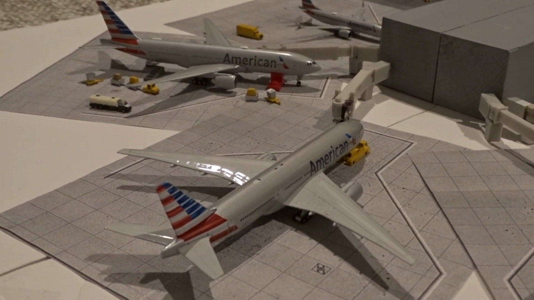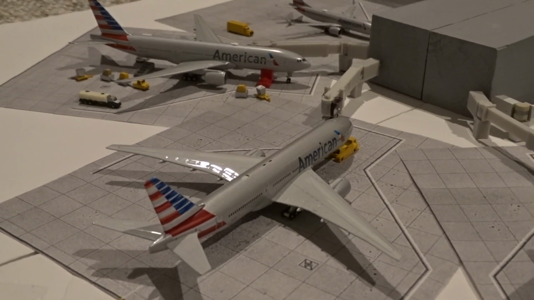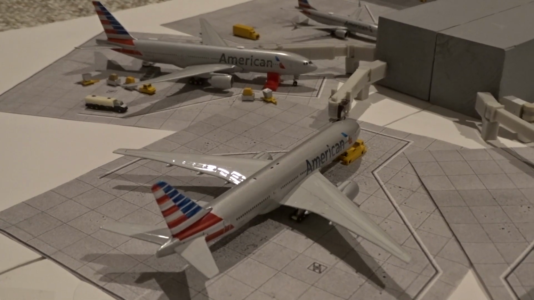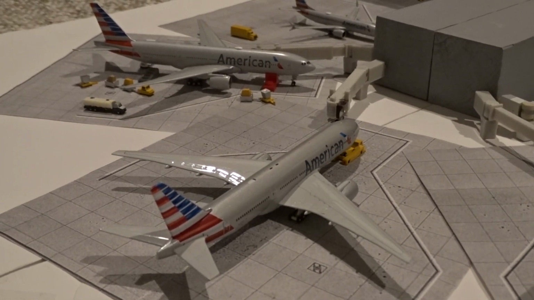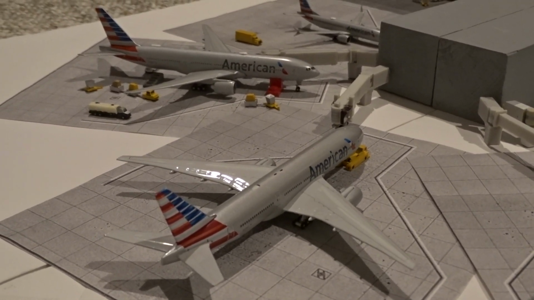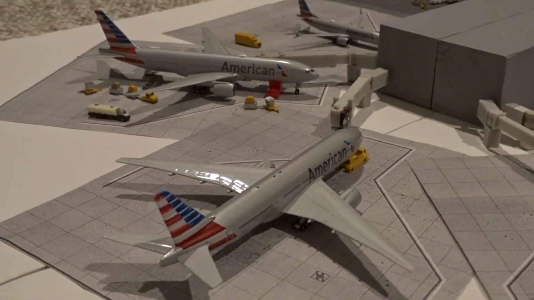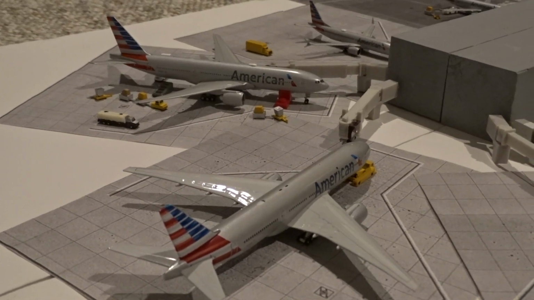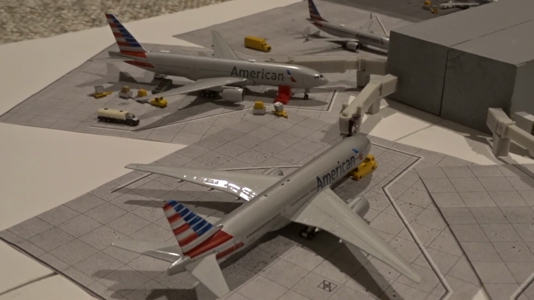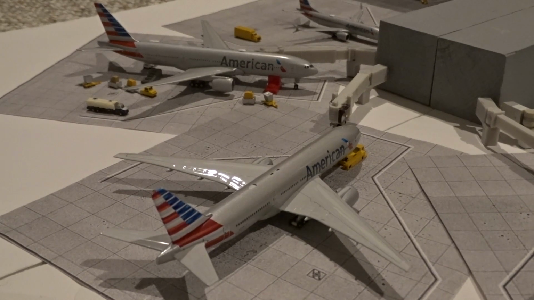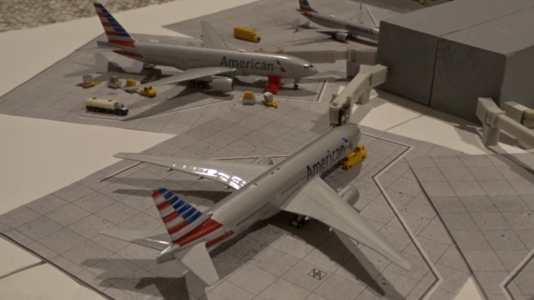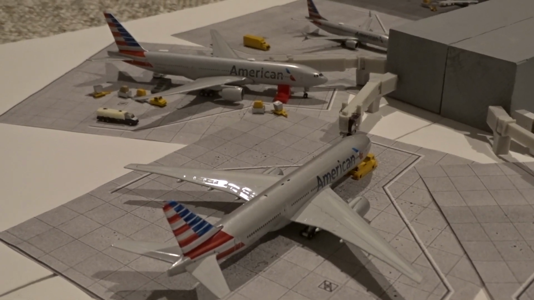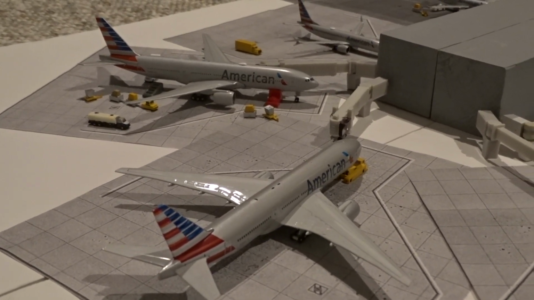I'm not too sure when the 300s were supposed to be retired, because I do know even before the pandemic, American was already planning to retire their small fleet of A330-300s early because they were a lot more expensive to maintain, mainly because they had a different type of engine. They had the Pratt & Whitney PW4000 engines, while the A330-200s had the Rolls-Royce Trent engines, which were similar to the Trent engines that the 777-200s had. That's why they were planning to keep the 330-200s for a number of years.